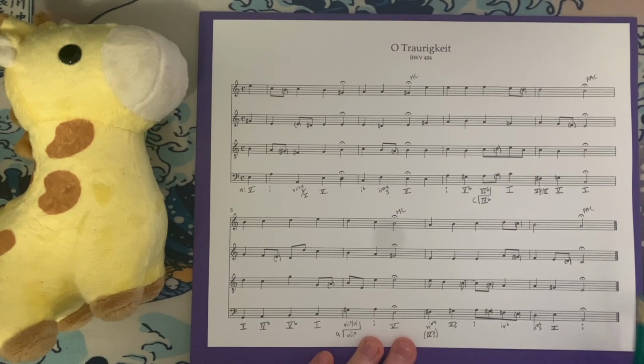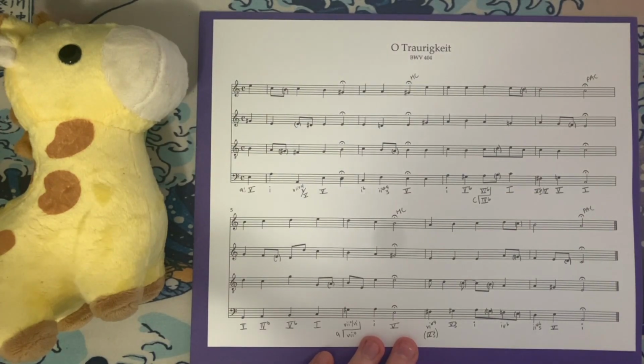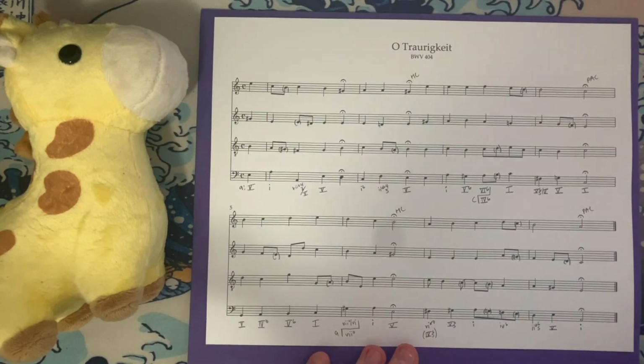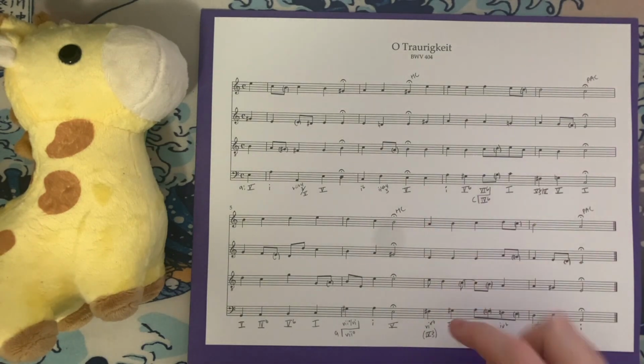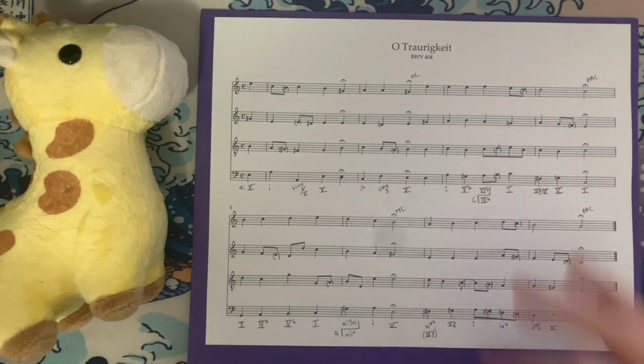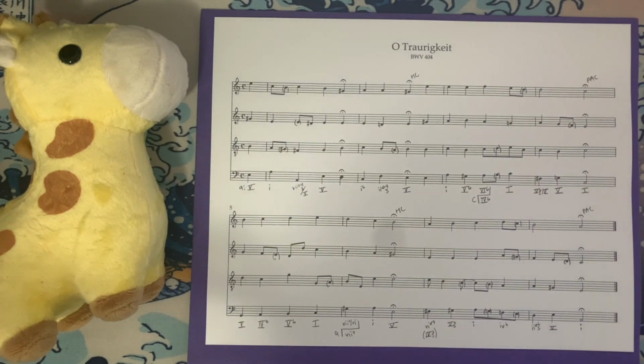And then we cadence on 1 minor as opposed to 1 major, which Bach does in a lot of his chorales. So we had a short chorale today. This was fairly easy to analyze. This chord right here with the F sharp in the bass and the disagreement with the inner voices is really fascinating. I had to double check the chorale to see if I had any typos or anything like that.